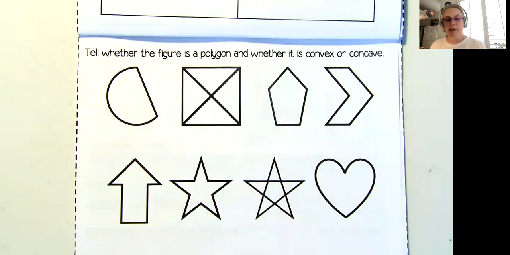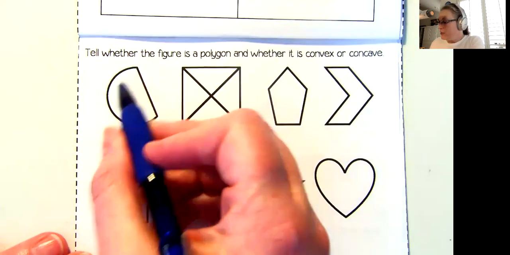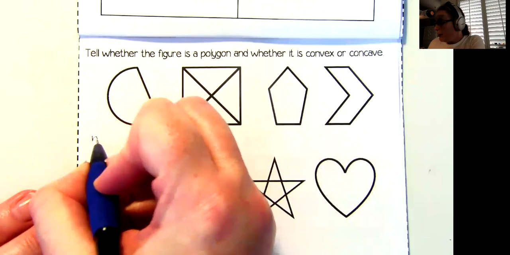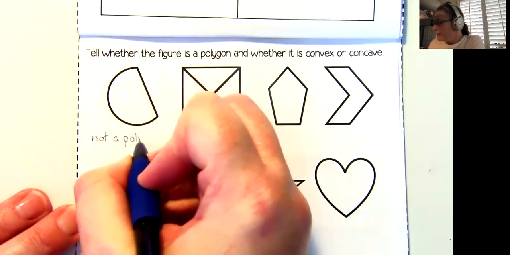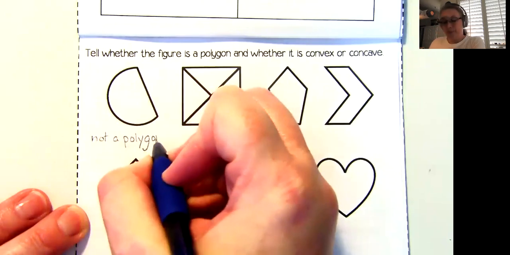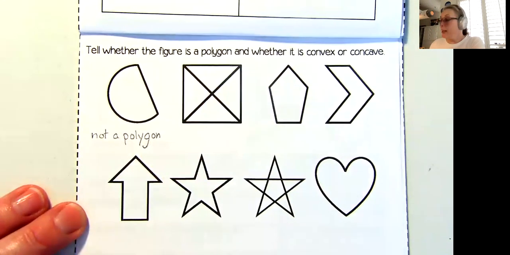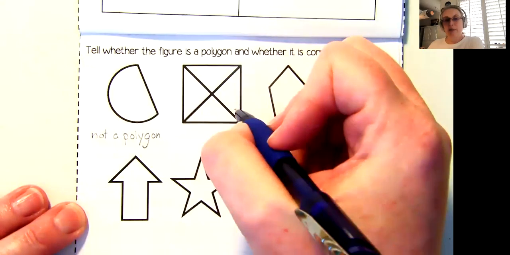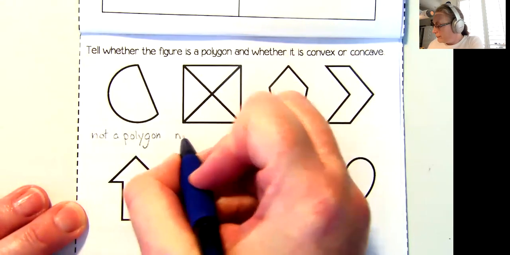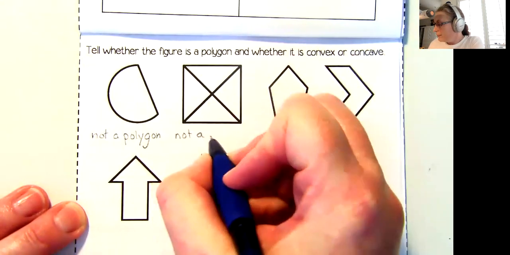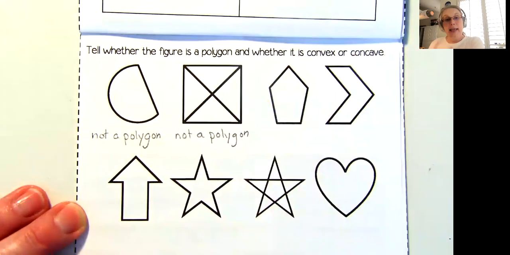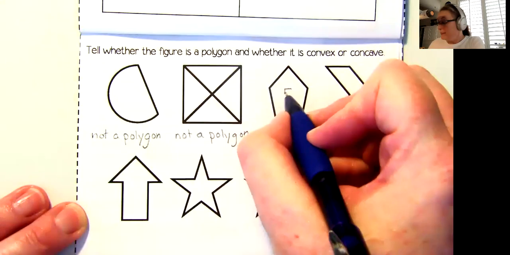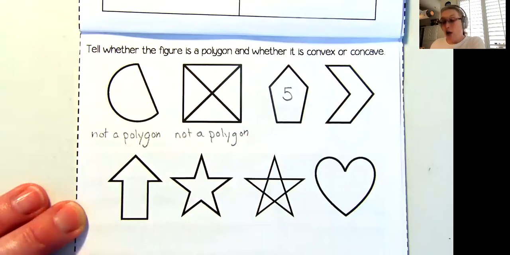Everything has to be a nice straight line, so because of this curvature, this is not a polygon. Number 2 is also not a polygon because it's got lines going through the middle of it. The third one is a polygon, and it is convex.